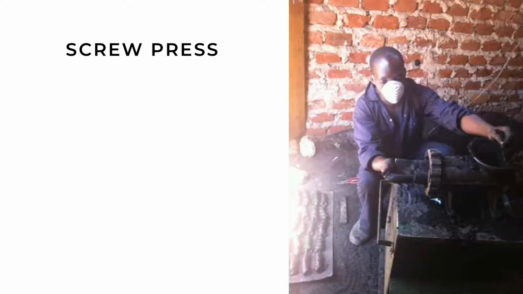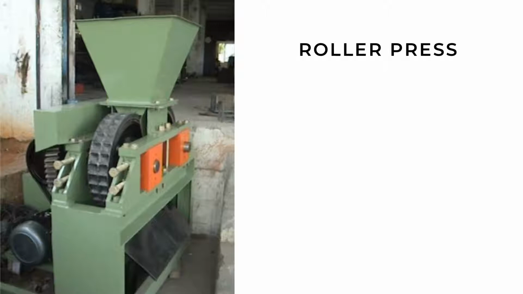Screw presses use a screw action to extrude a briquette through a die. Biomass is fed into the machine from a hopper into the screw chamber. Powered by an electric motor, the screw forces the material through a die and out of the machine as a continuous briquette. Roller presses are also commonly used to make charcoal briquettes.